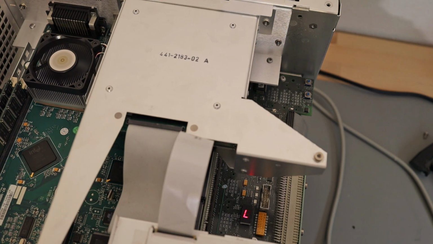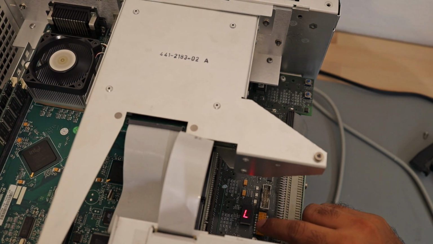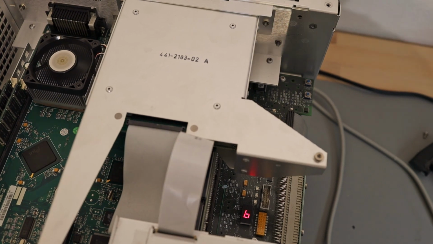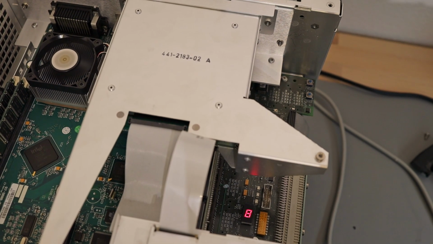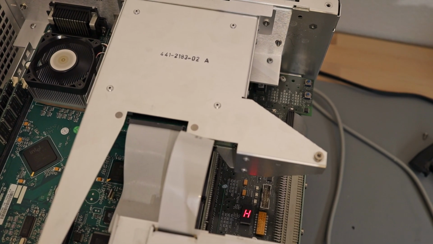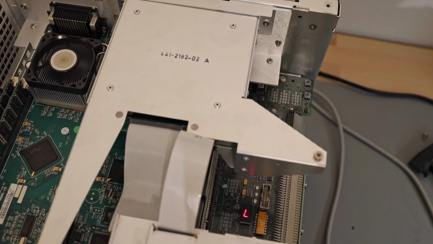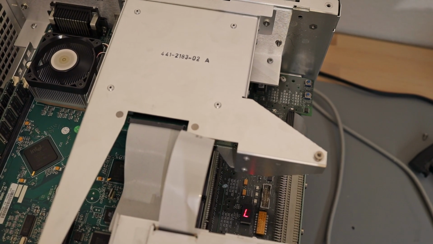So the display is upside down. The 7 means an issue. 5, 9. It's not... I don't know. It's 8 now. H, again 7, and it will keep doing this again and again.